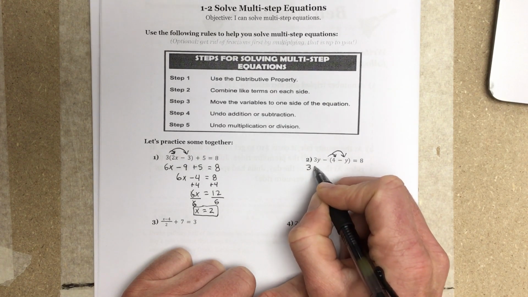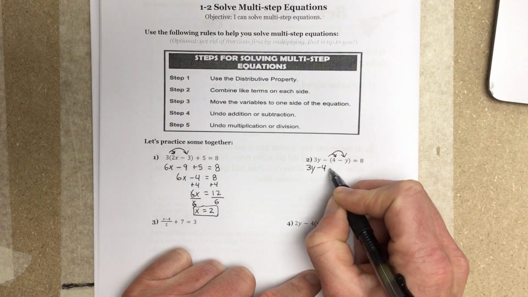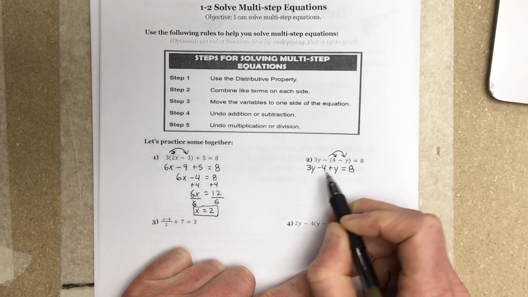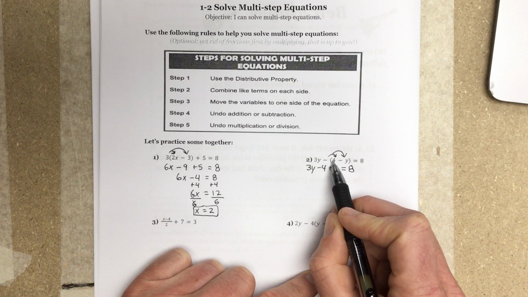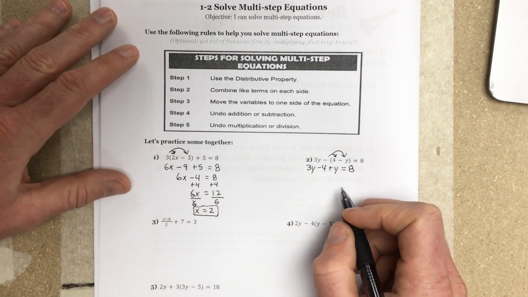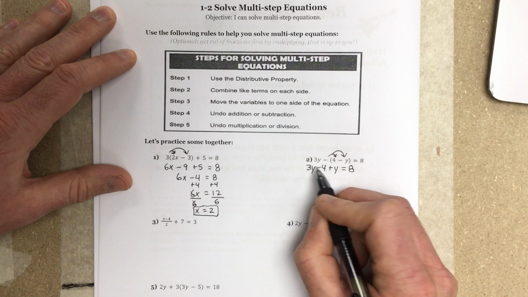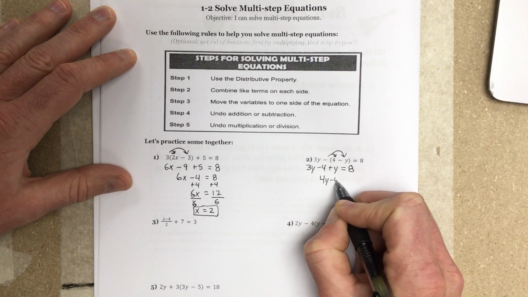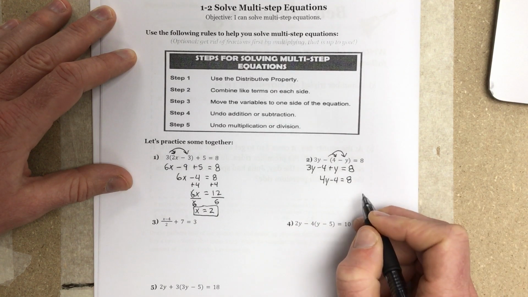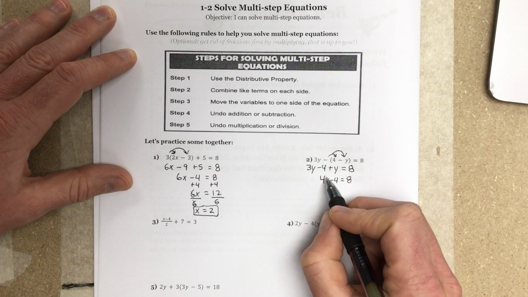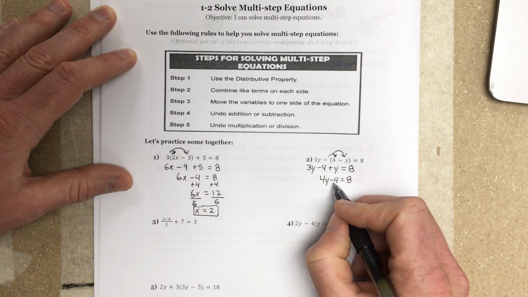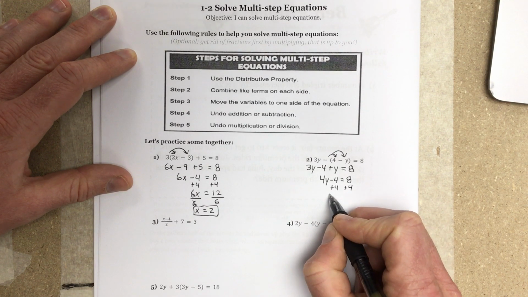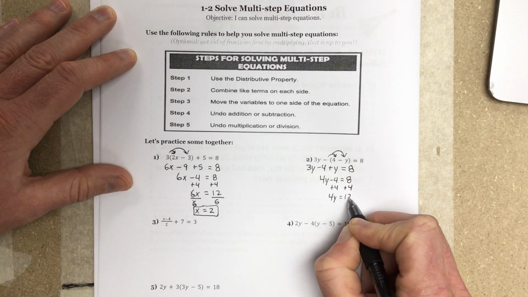And when we do that, we get 3y minus 4 plus y is equal to 8. So as you can see, the signs changed for this binomial. We ended up with minus 4 plus y. Now we want to combine like terms. Well, we have 3y and y on the same side, so that would be 4y minus 4 equals 8. Then we can isolate the variable at step 3 by moving the 4 to the other side. So we'll add 4 to each side. And we end up with 4y is equal to 12.